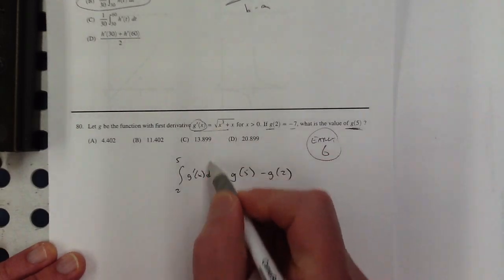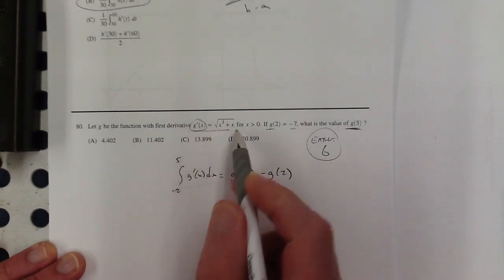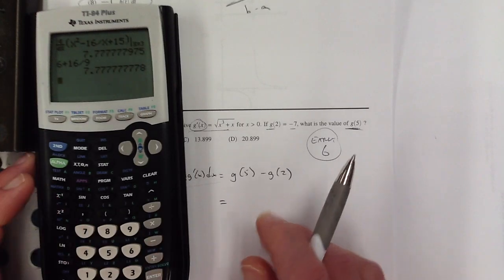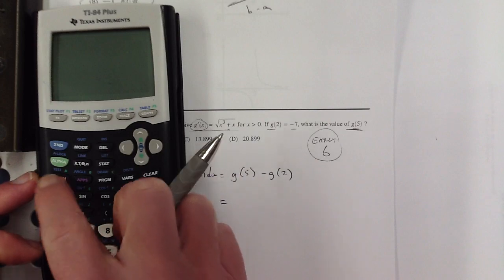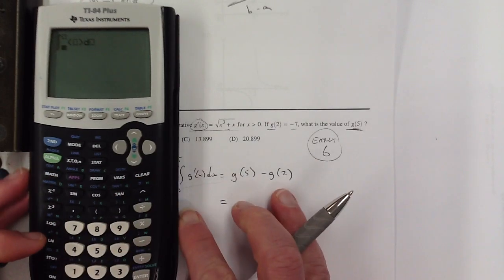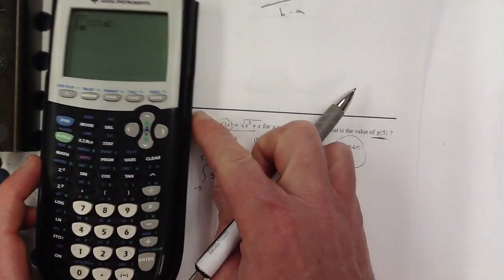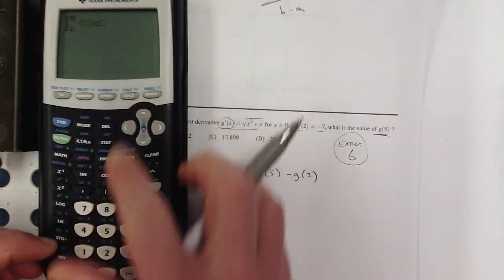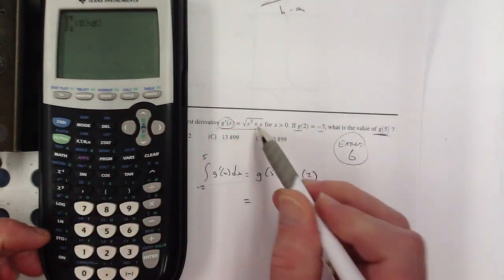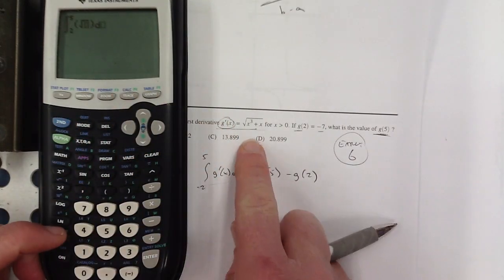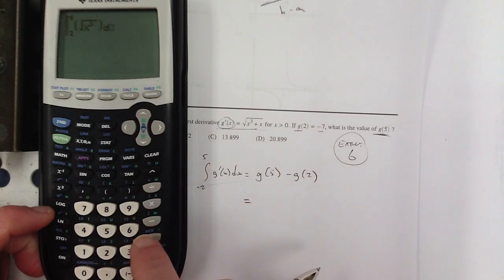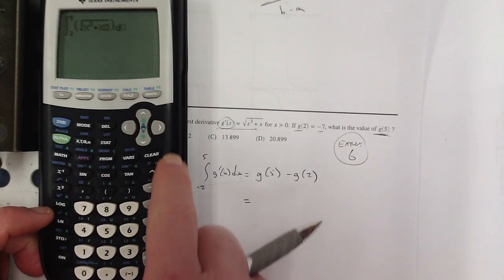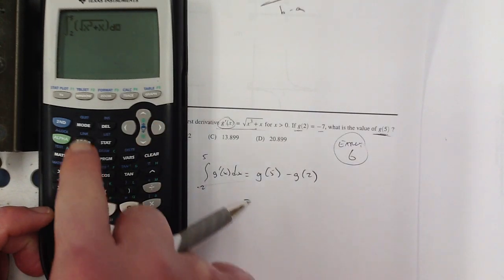So here I'm going to do this with the calculator. Clear that out of there. So that's math 9. I want the integral from 2 to 5 of the square root of x cubed plus x dx.